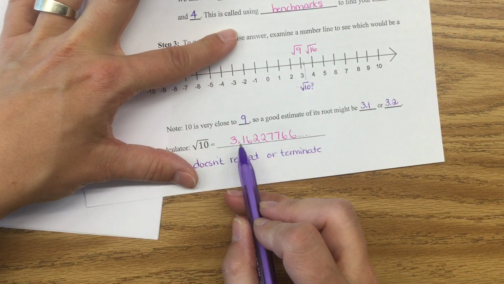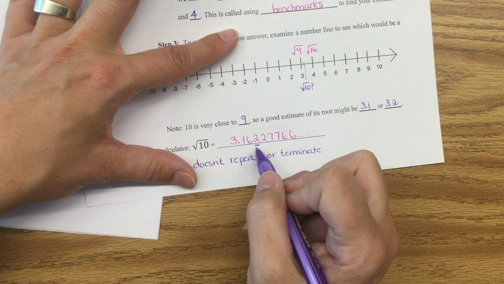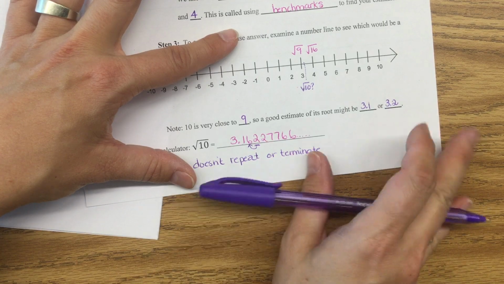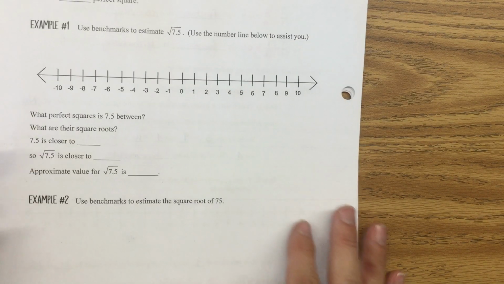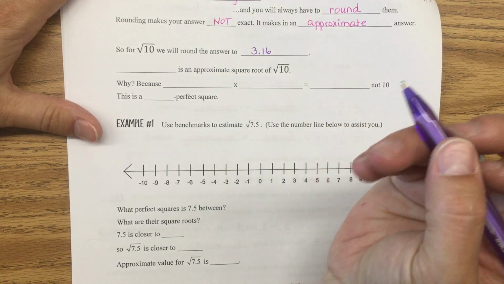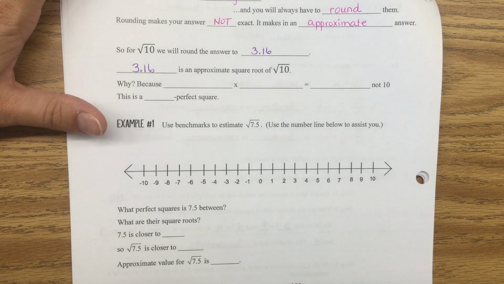So if I go back here, if I was going to round it to 2 decimal places, I'm going to look to the third number. That's less than 5, so that means the 6 can stay a 6. Okay, so 3.16 is an approximate square root of 10.